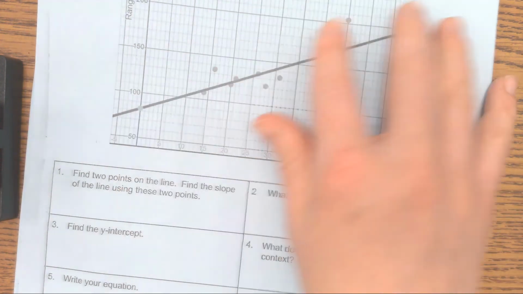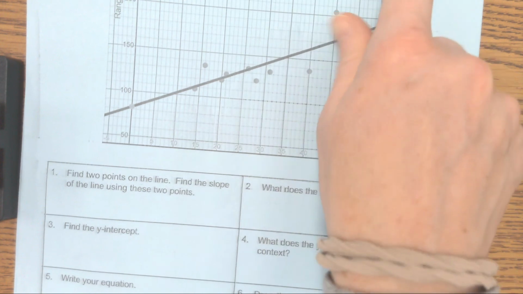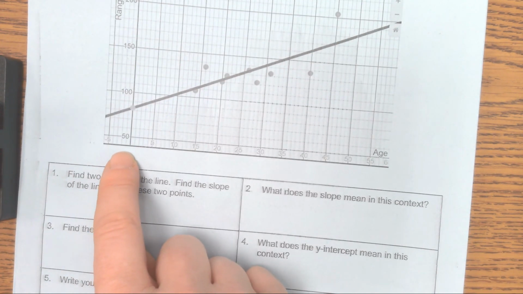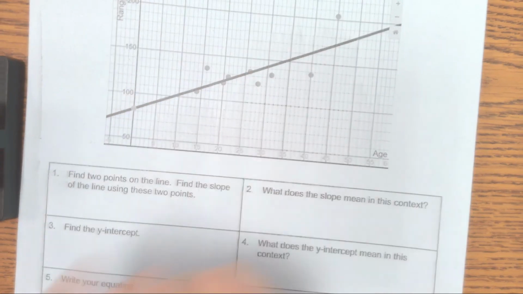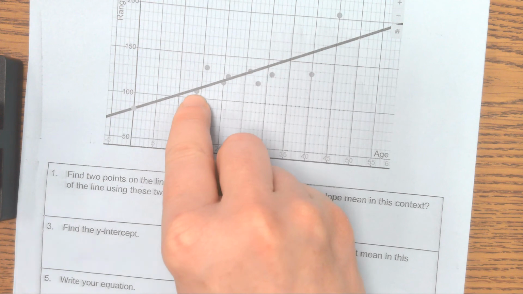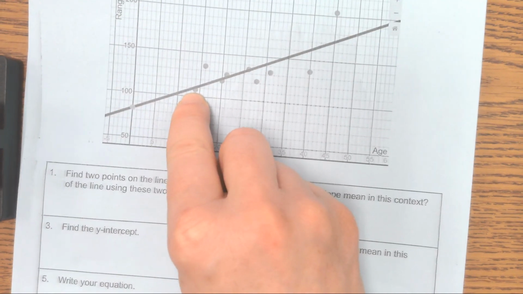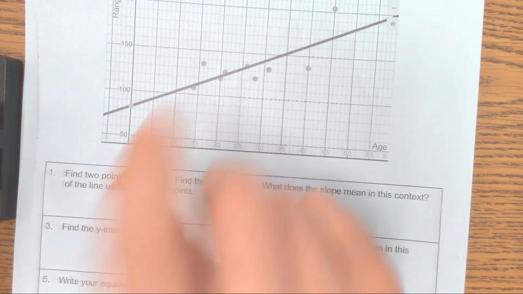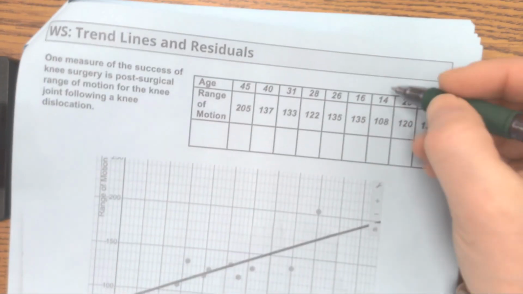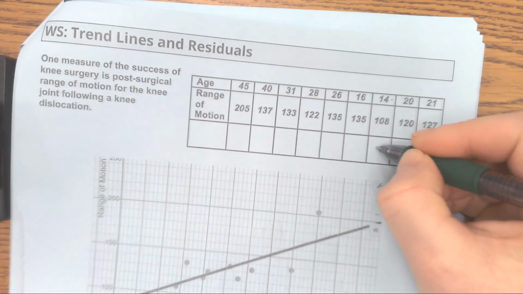Now be careful because this table is out of order. So like, for instance, oh yeah, this is 14. What would you say, how far is 14 off the line? It's pretty much on the line, isn't it? So up here for the age of 14, the residual is 0.